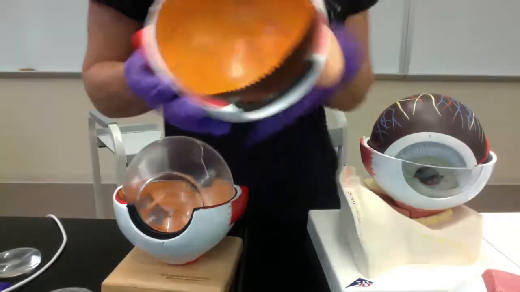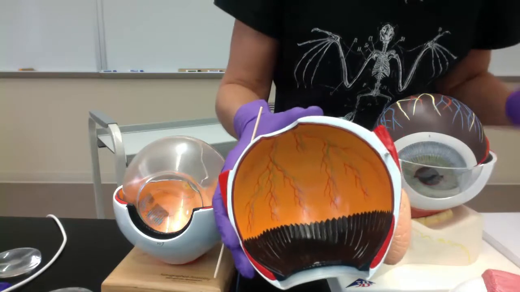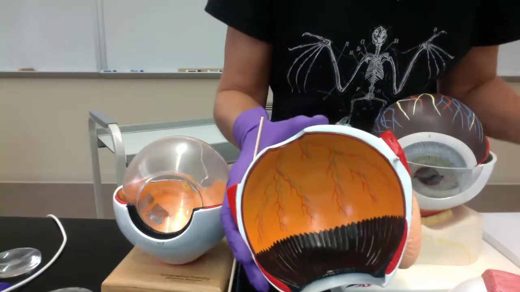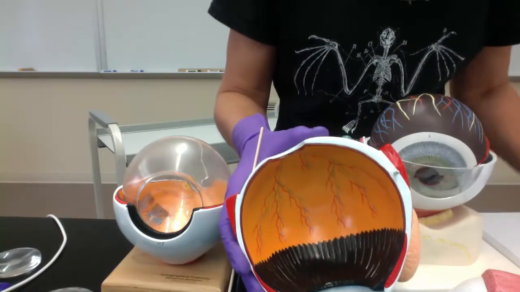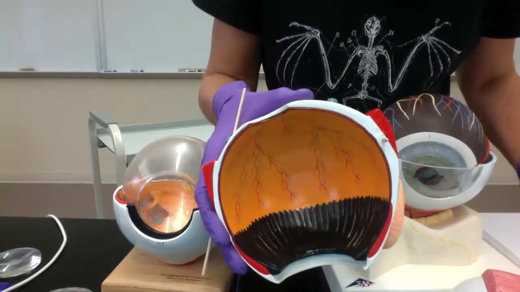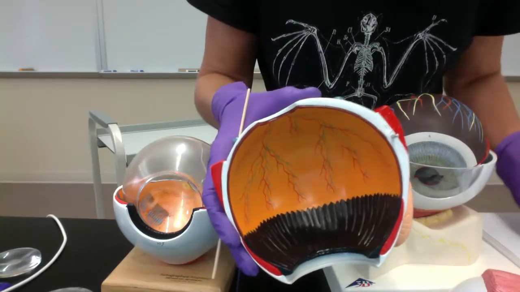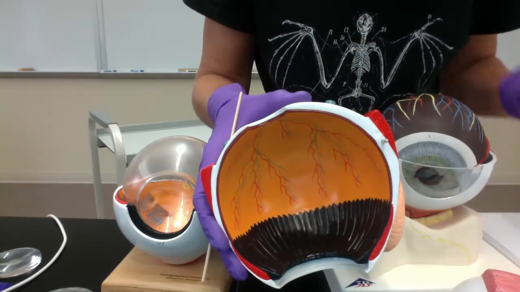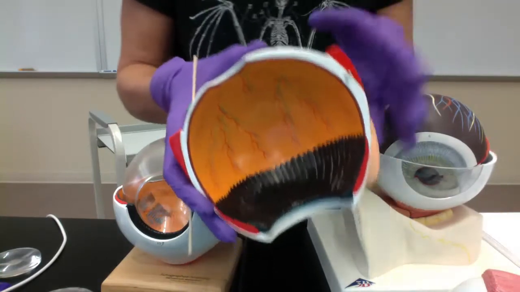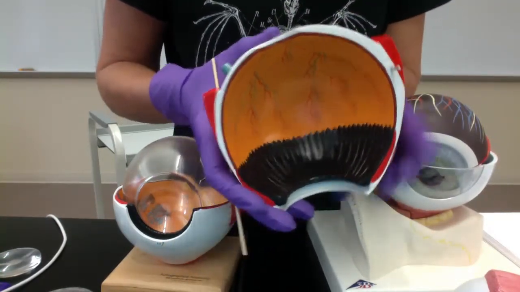Oh, your book, I'm so sorry, I just saw this. Your book on page 159 has a great image of this. If you look at that, you're going to see the innermost layer is the retina. Then they'll peel that back, and then you have the very vascular choroid layer, and then that outer white layer is the sclera. So your book actually has a really great diagram of that.